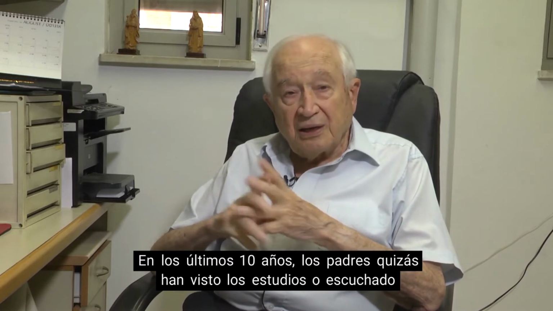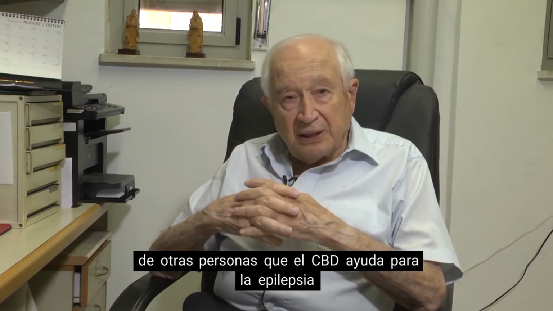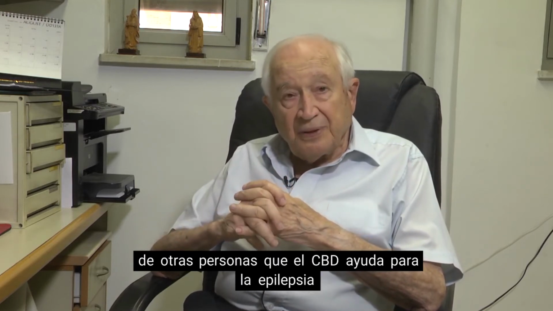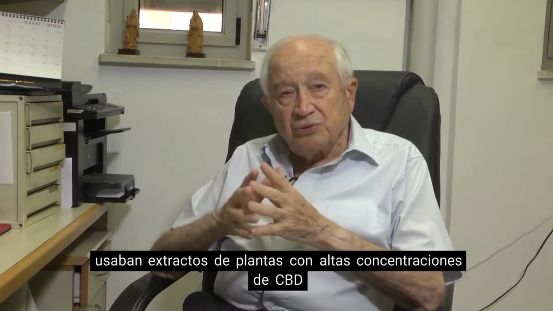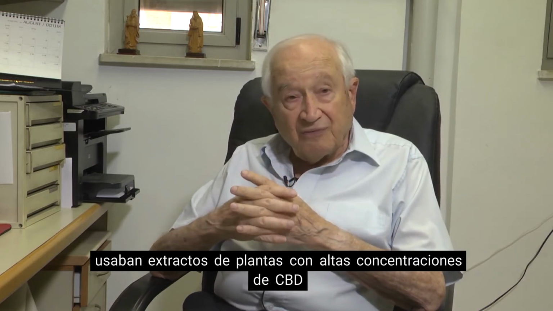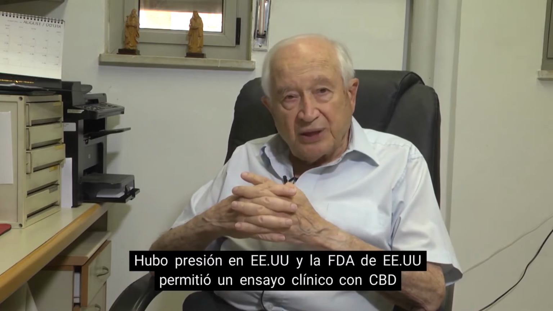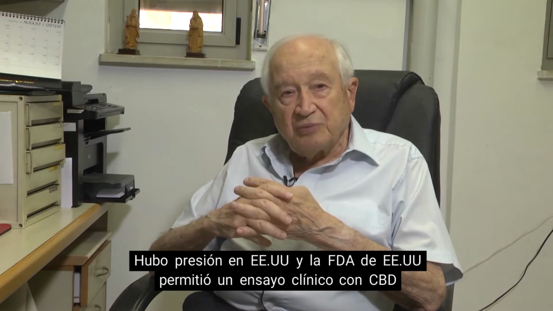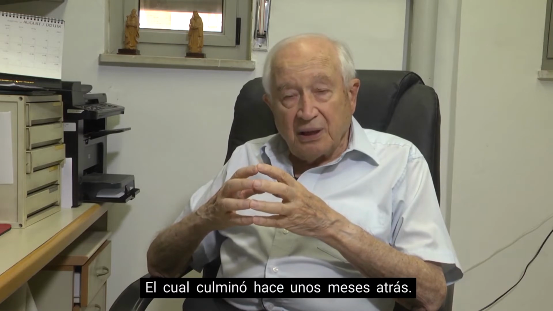parents had maybe seen the paper or heard from other people that CBD helps with epilepsy, started using, in the US in particular, plant extracts with high doses of cannabidiol and found that it's useful in many cases. And there was pressure in the US, and the US Food and Drug Administration allowed a clinical trial with cannabidiol, which was completed a few months ago.